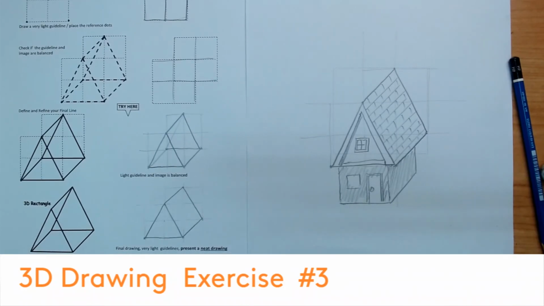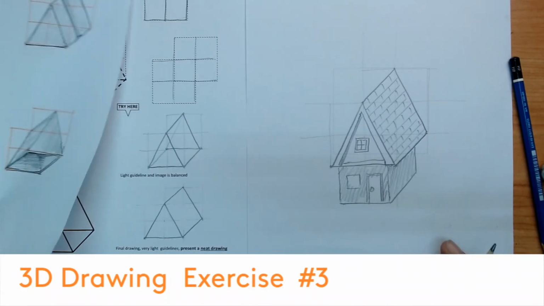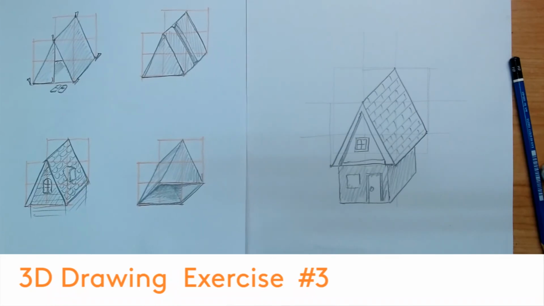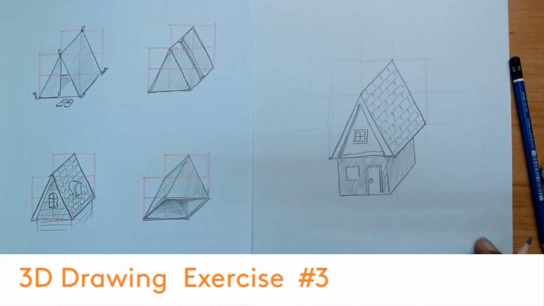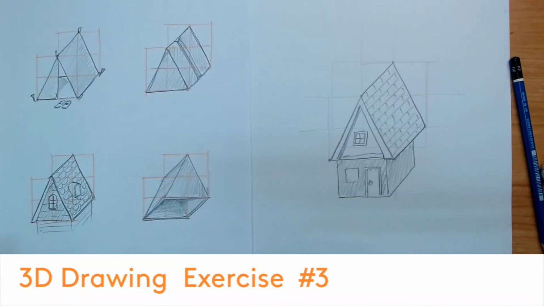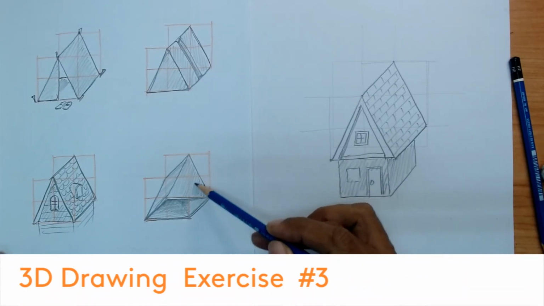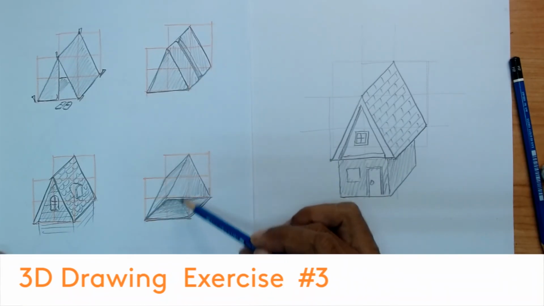Now I want you to challenge yourself and create more like this. I hope you learned something today. Again, remember those orange ones, those are how the guidelines were applied.